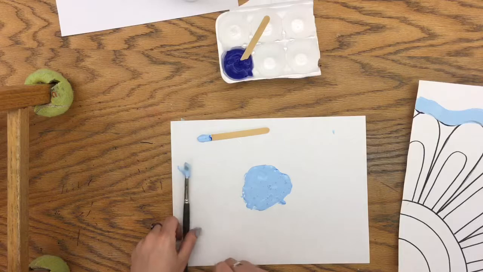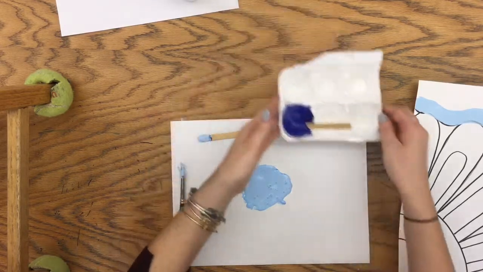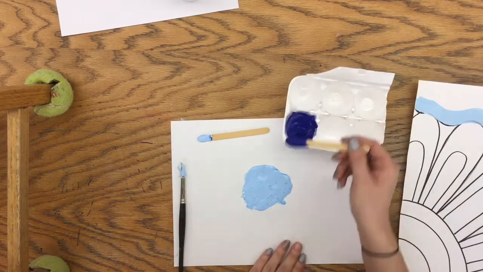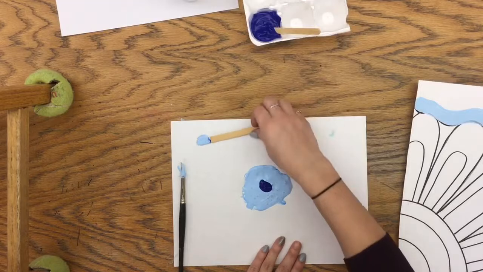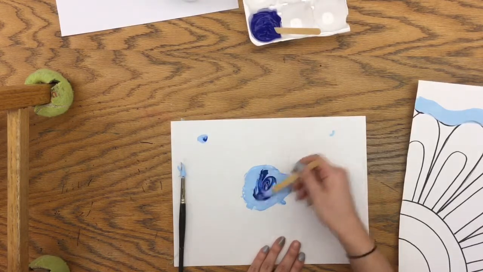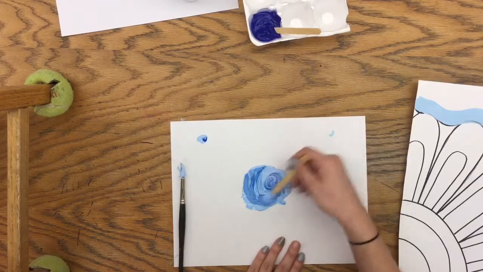I'm going to come back to my paint palette. I added one scoop before, so now to make the next value on my scale, I'm going to add an additional scoop. Put that stick back. I'm going to grab my mixing stick, and I'm going to now mix one shade darker.